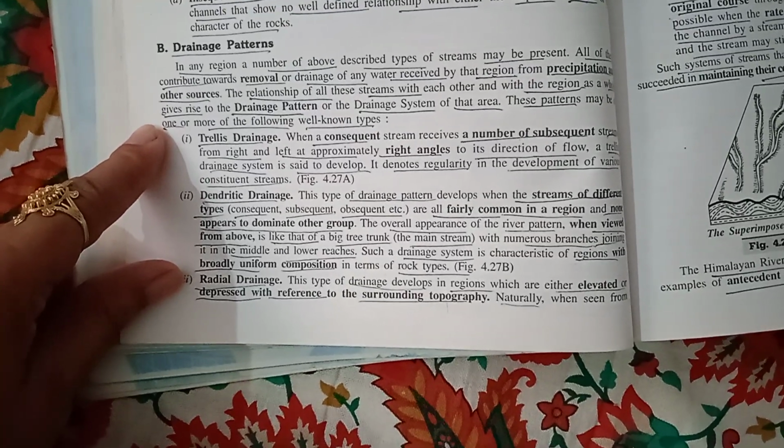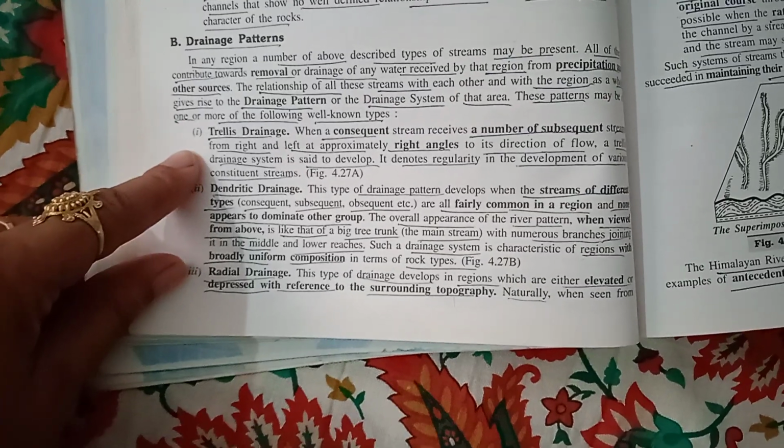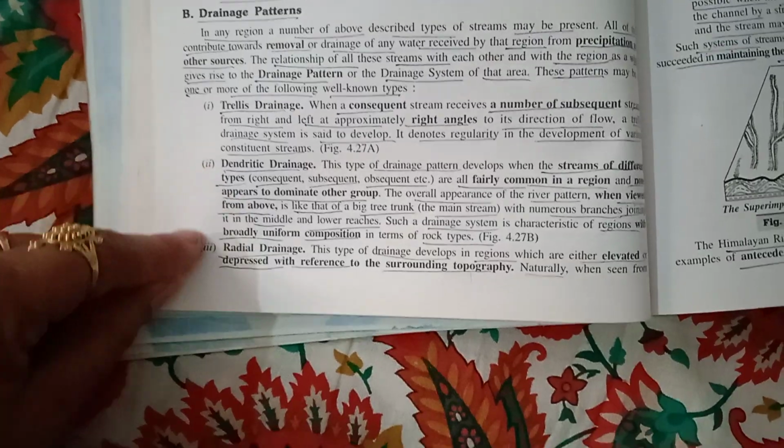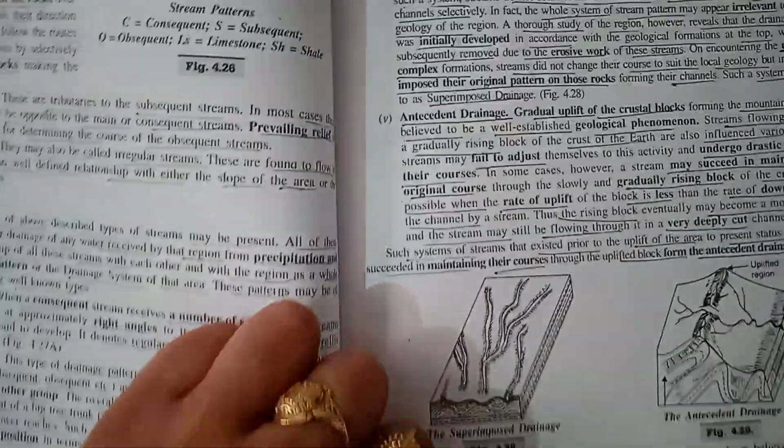These patterns may be of one or more of the following well-known types: trellis drainage, dendritic drainage, radial drainage, superimposed drainage, antecedent drainage.